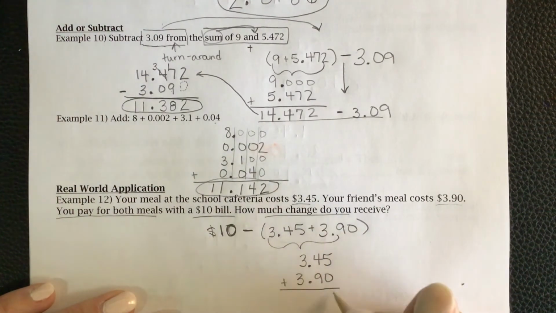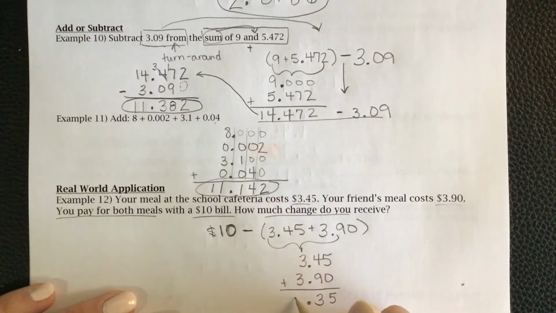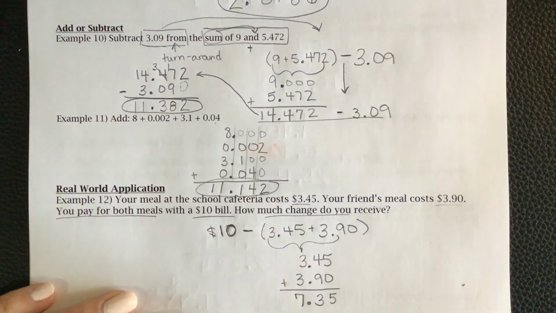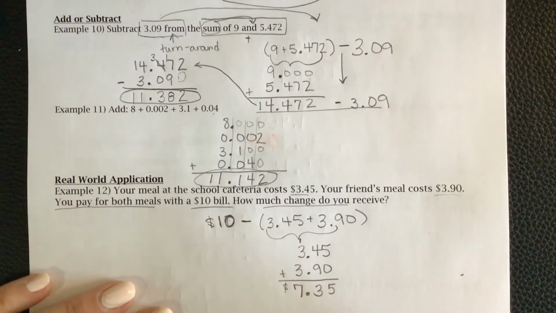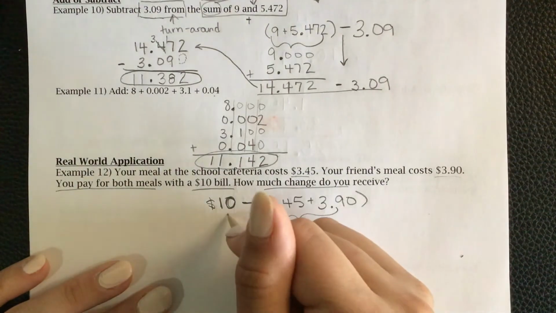When you add them together, 5 plus 0 is 5. 4 plus 9 is 13. 3 plus 3 plus 1 is 7. So it costs you $7.35 for both lunches. We're going to bring this down.